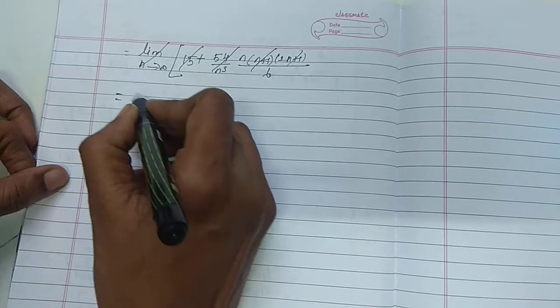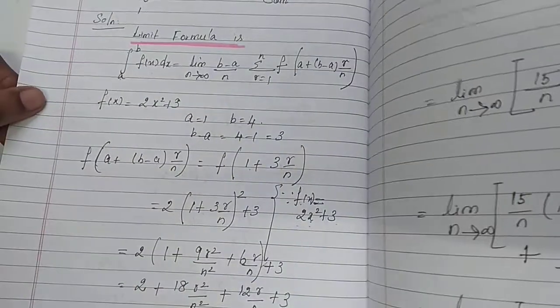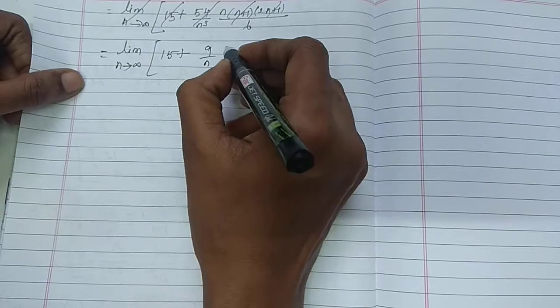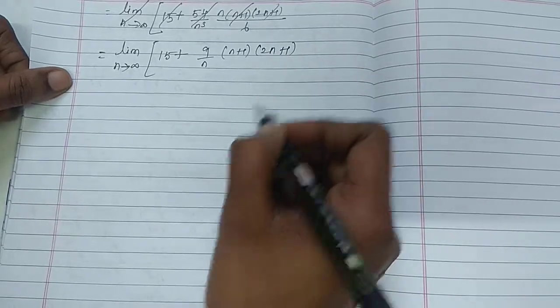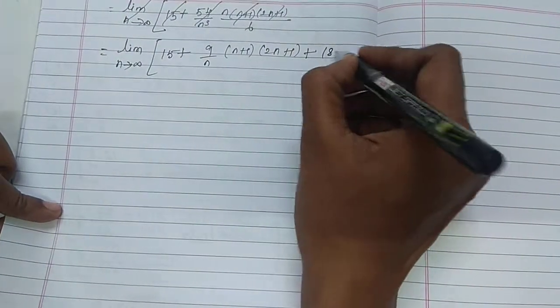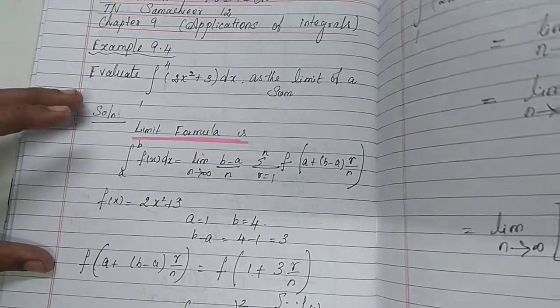The remaining terms is equal to limit n tends to infinity, 15 plus 9 by n plus 1, 2n plus 1, plus 18 by n and n plus 1 square. It's 9 by n square.